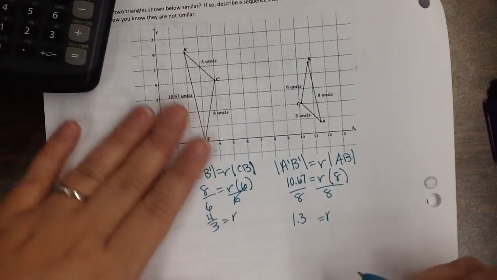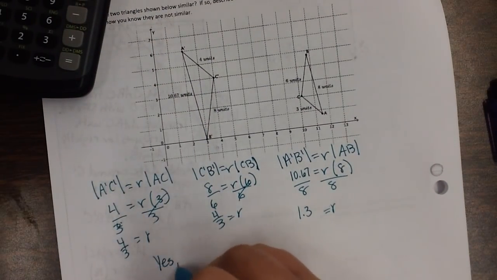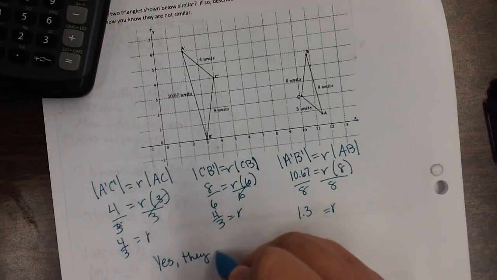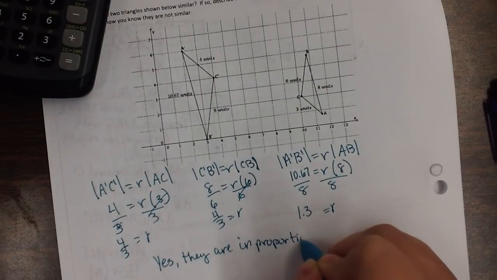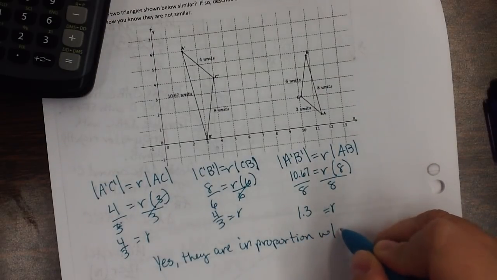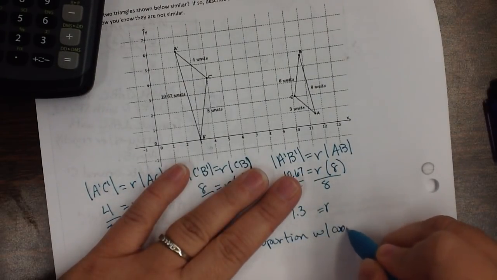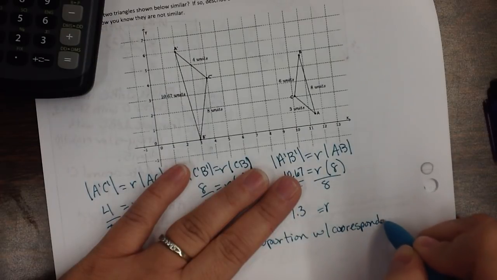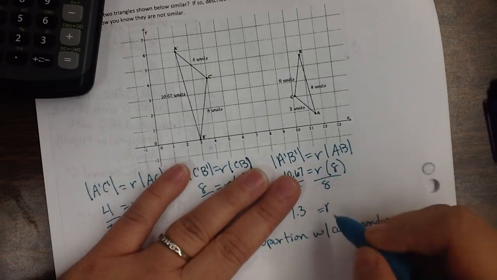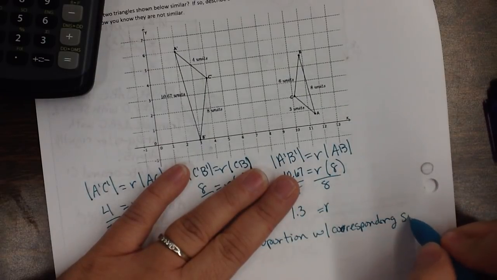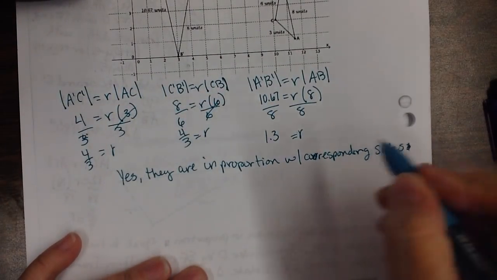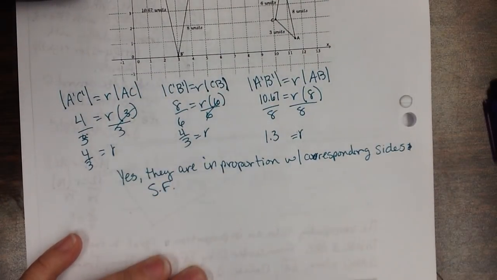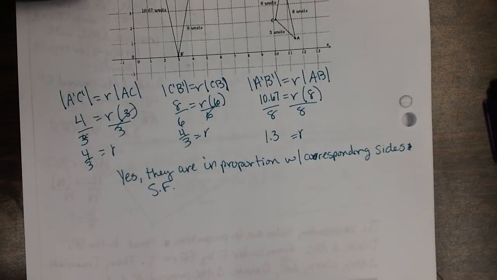Okay, so yes, they are in proportion with corresponding sides, and scale factor. So then we would describe that.